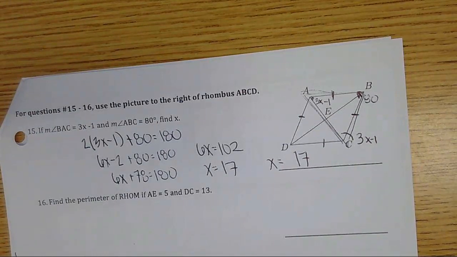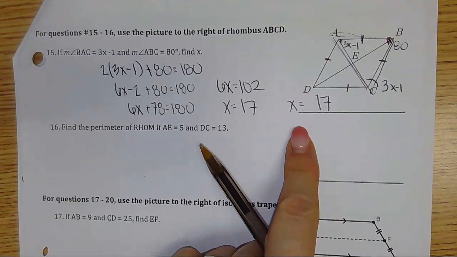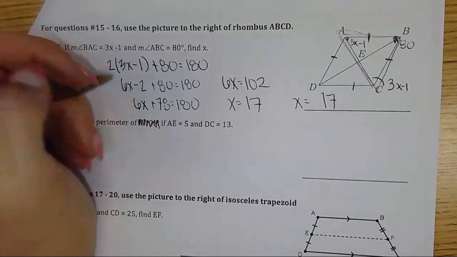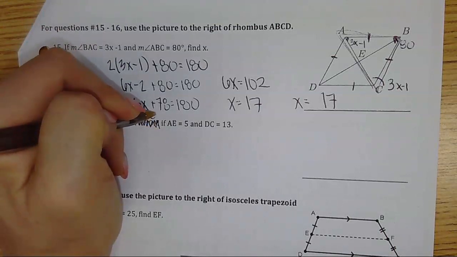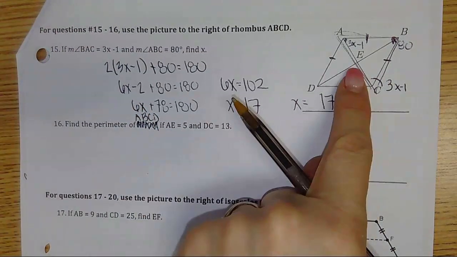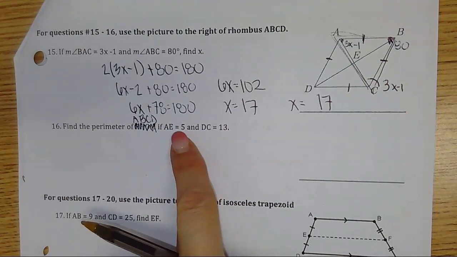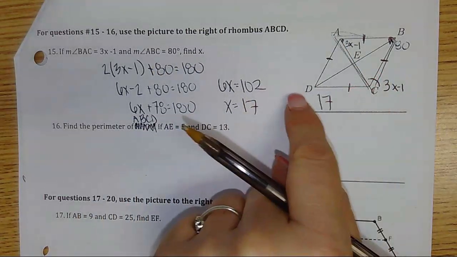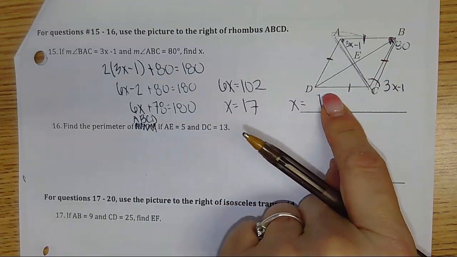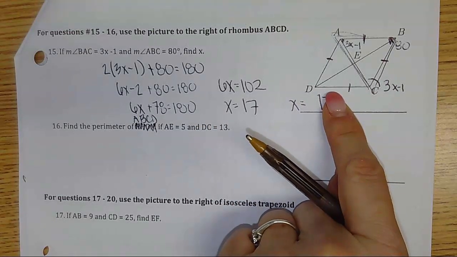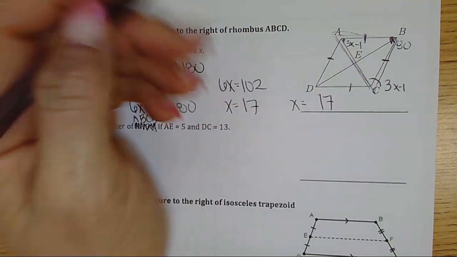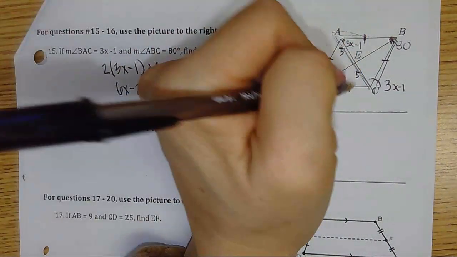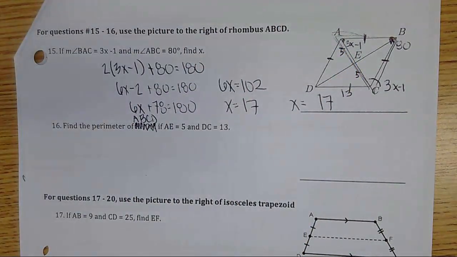Okay, so find the perimeter of a rhombus, which let's just say is A, B, C, D with E in the middle. If AE equals 5, so here is AE, and DC, this piece right here, equals 13. So AE is 5, which means this piece is 5, and DC is 13.